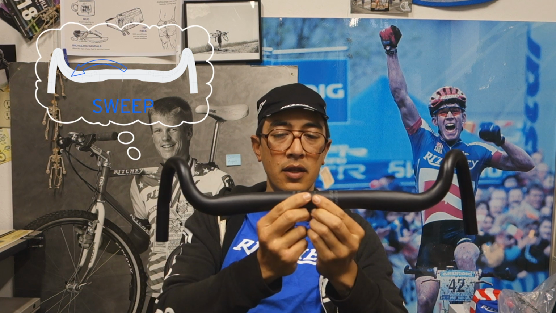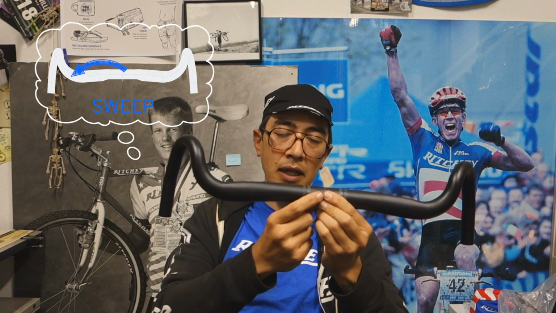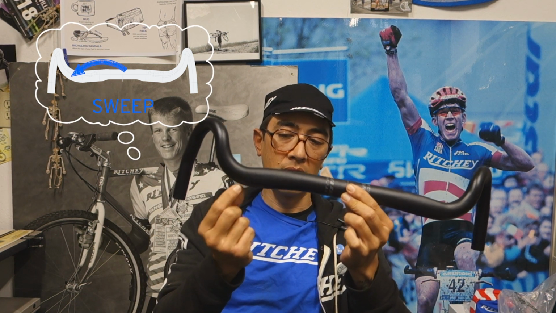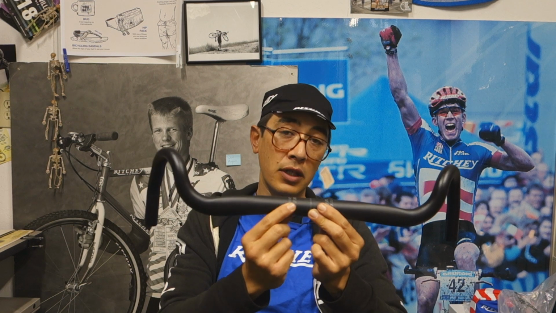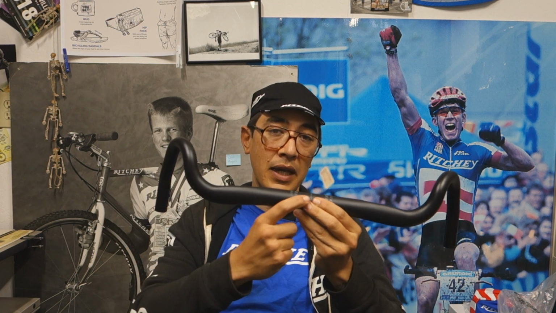First, sweep refers to the amount of distance or the angle this part of the bar bends away from the clamping area. So sweep is measured in degrees. In the case of these bars, you're looking at about 5 degrees of sweep. You'll also have sweep in flat bars. Again, it's talking about the angle at which the end of the bar comes away from where the stem clamps. We're going to segue into reach.